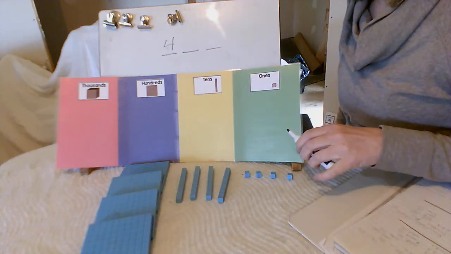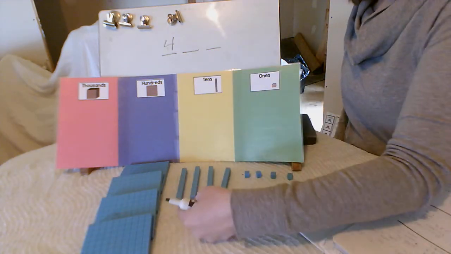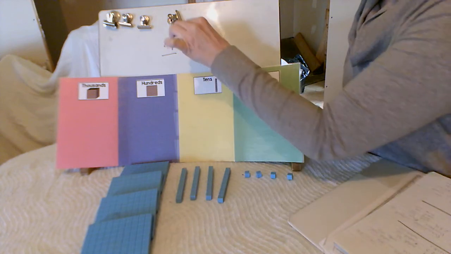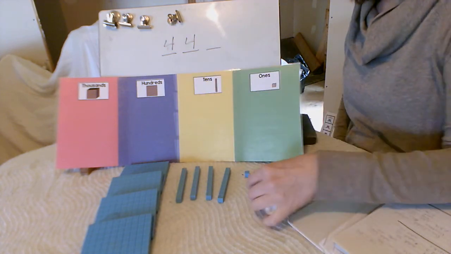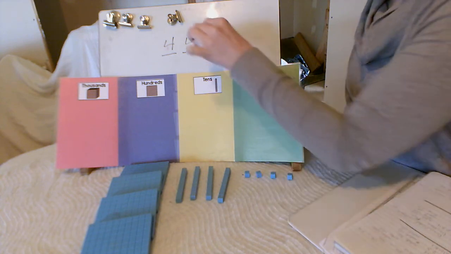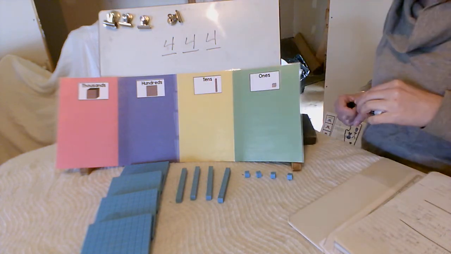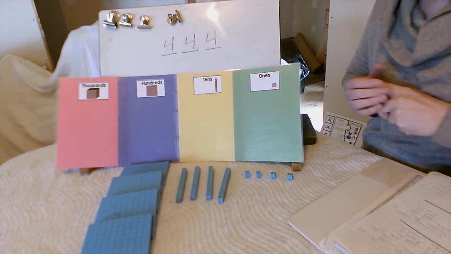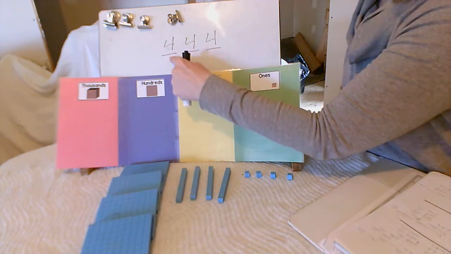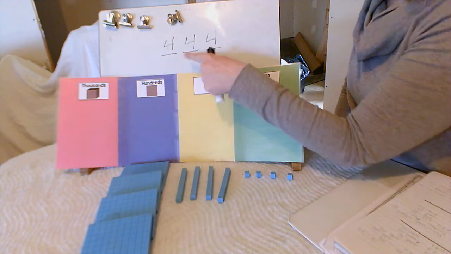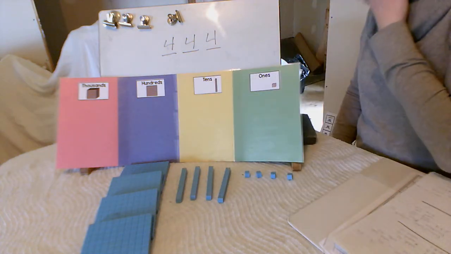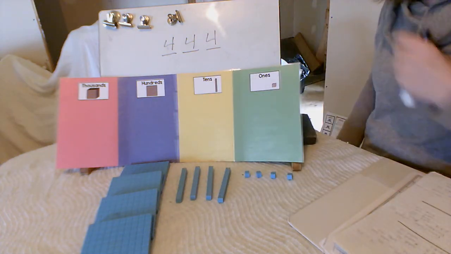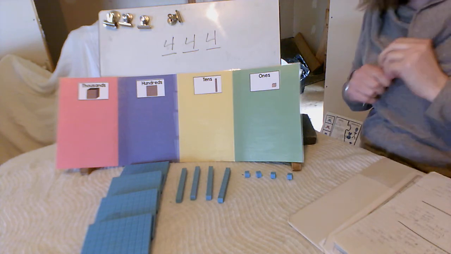Which digit goes in the tens place? 4, because I have 4 tens. And which digit in the ones place? 4. I have 4 ones. How would I read this number? I would read it as 444. Now watch what I'm going to do, everybody.